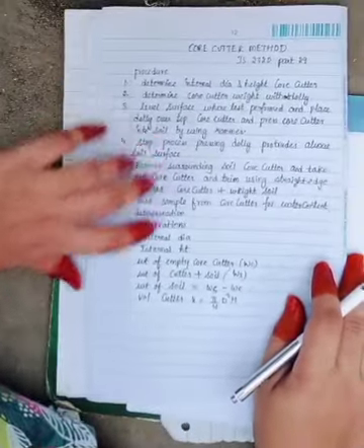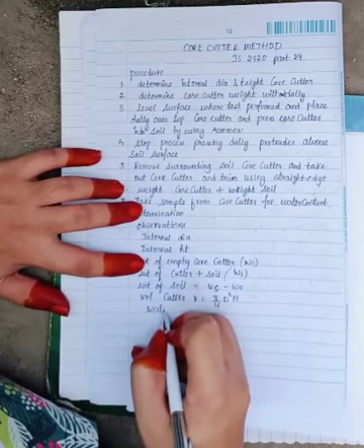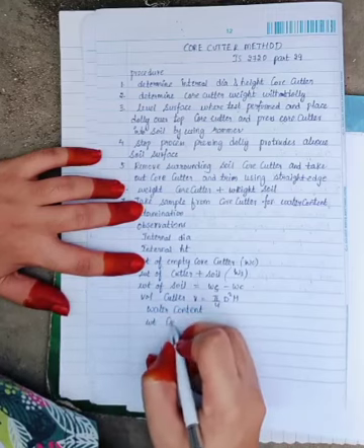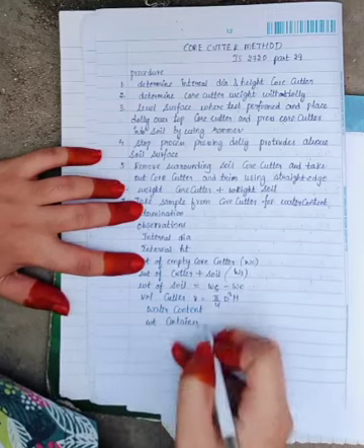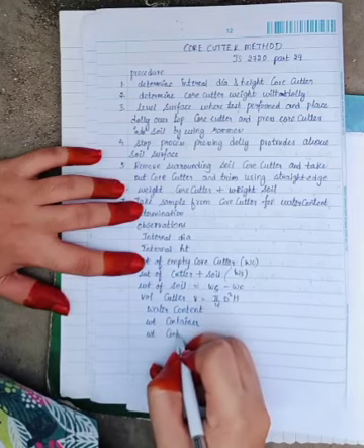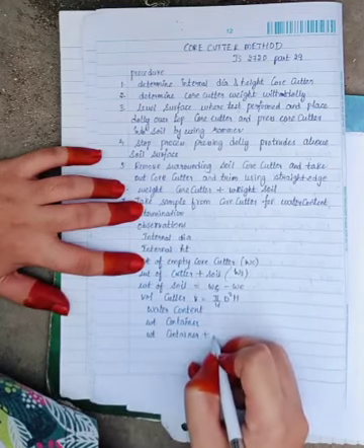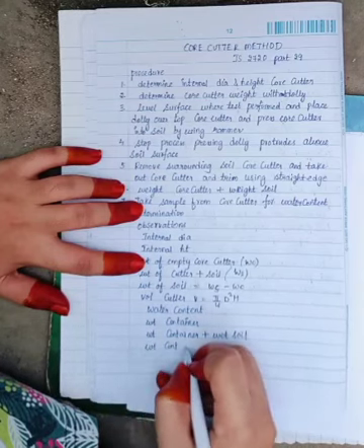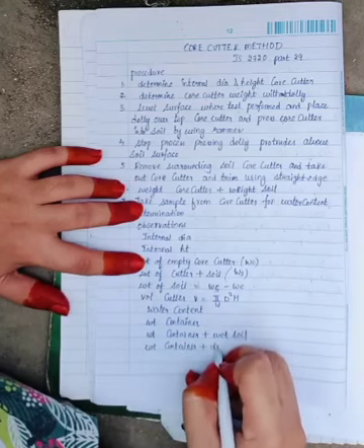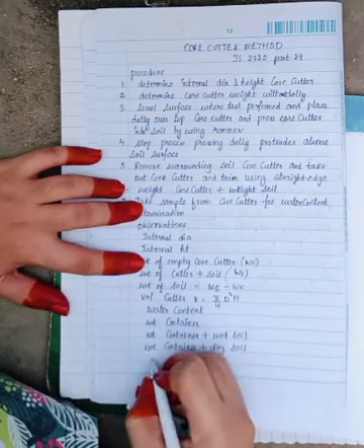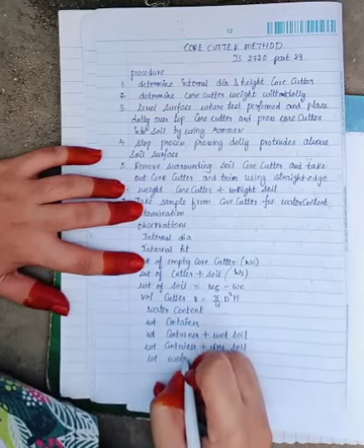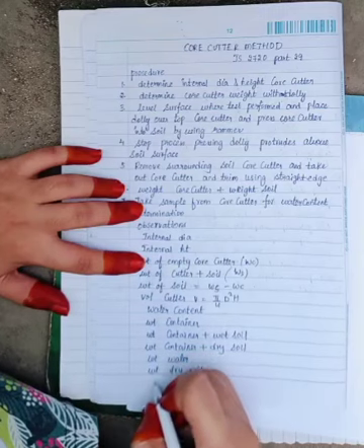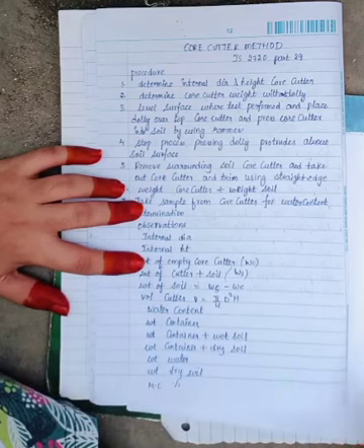This is the normal observation table regarding the determination of the core cutter. Our next observation table is for determination of the water content. For the determination of the water content, first of all we have to take the weight of the container. Next we have to take the weight of the container plus wet soil. Next we have to take the weight of the container plus dry soil. Next we have to take the weight of the water. Next we have to take the weight of the dry soil, and finally the moisture content in percentage.